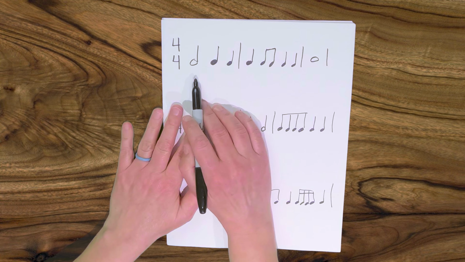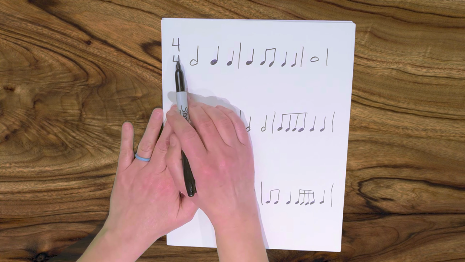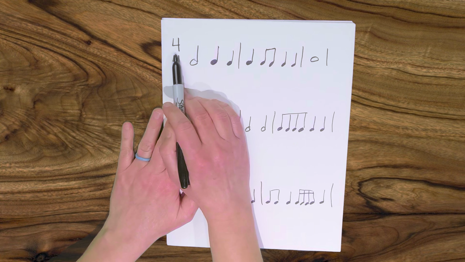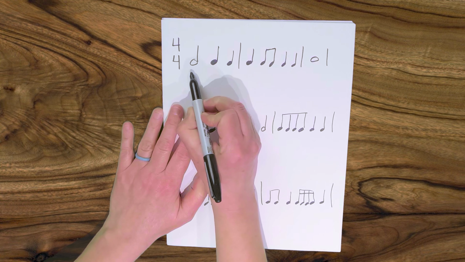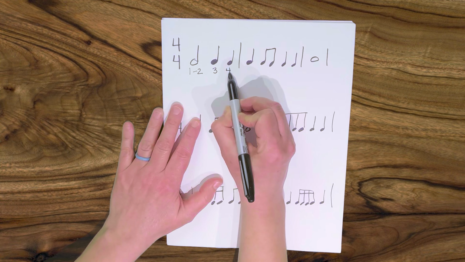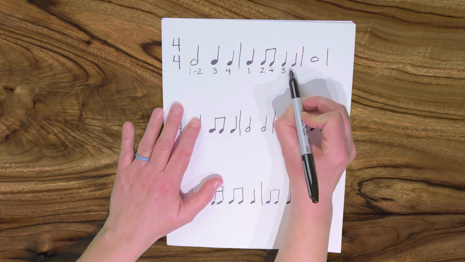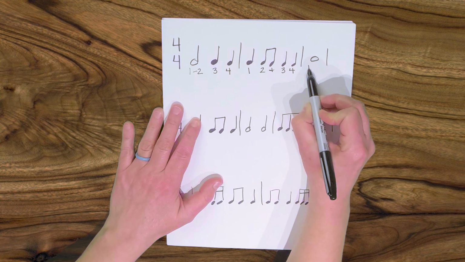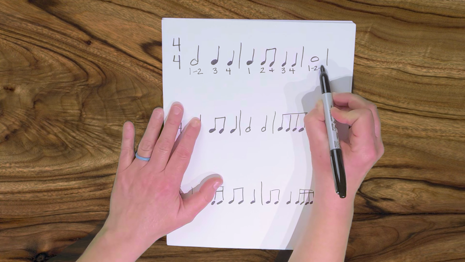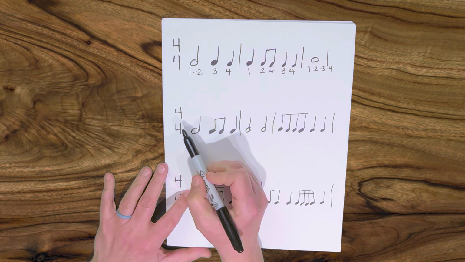In our first example, we have our time signature, 4/4 time. We're going to add up to 4 beats in every single one of these measures. We have our half note, 1, 2, 3, 4. 1, 2, and 3, 4. 1, 2, 3, 4.